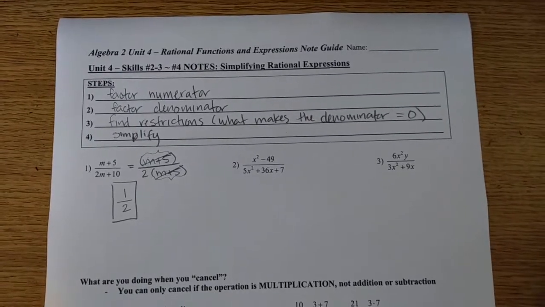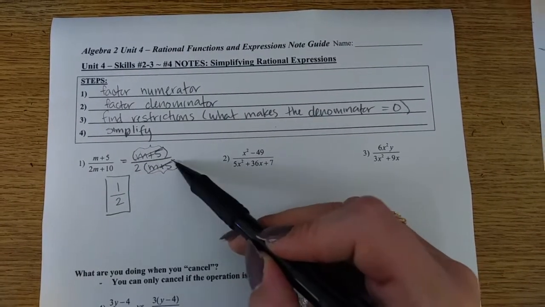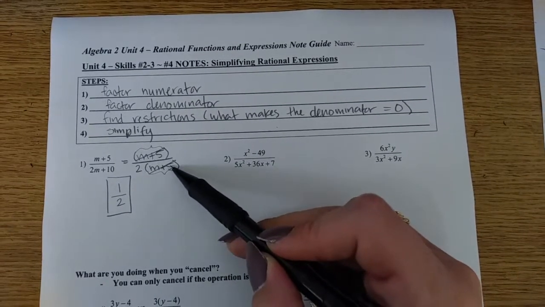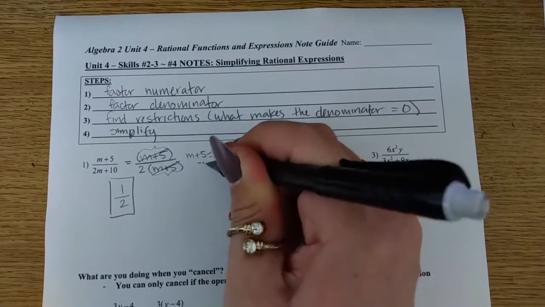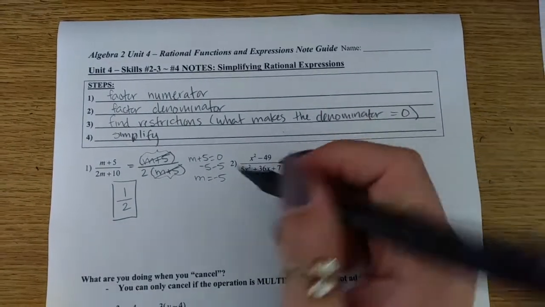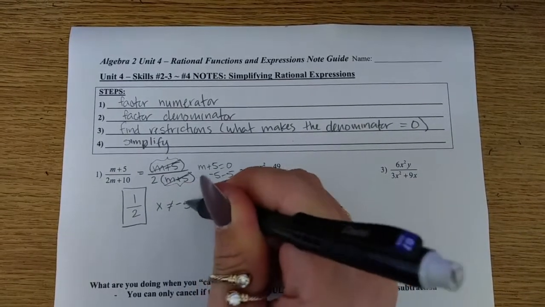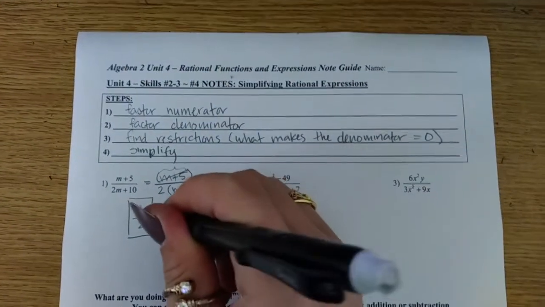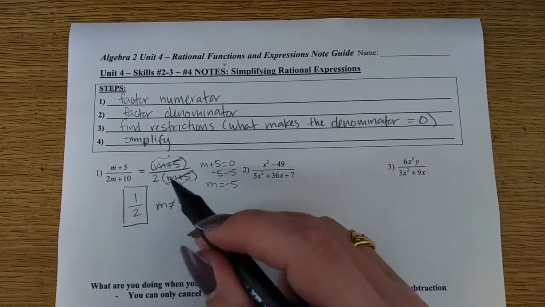Oh, my restrictions. I'm so sorry. I totally forgot. So on the bottom, we look at the expression and we say, what will make this expression 0? Here we have m plus 5. So we know that m plus 5 is 0 when m equals negative 5. That's m in this expression. We don't want m to equal negative 5, or else that would give us a denominator of 0.